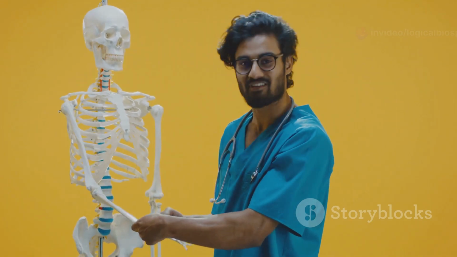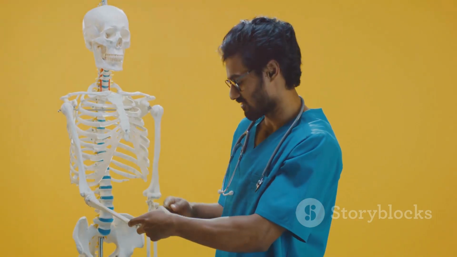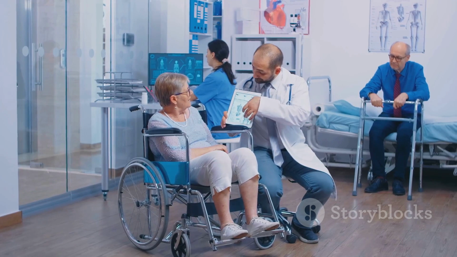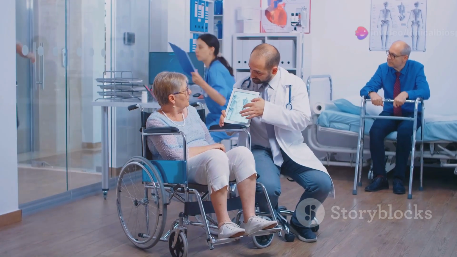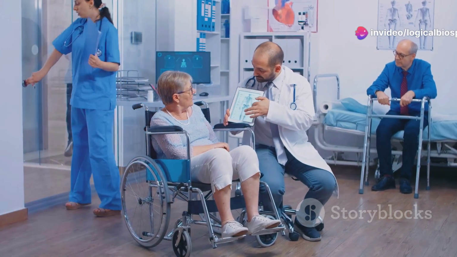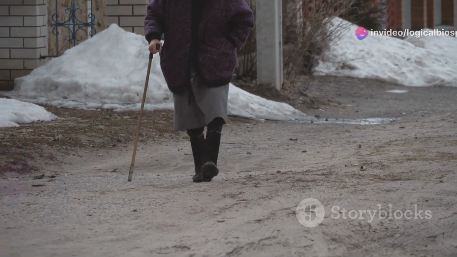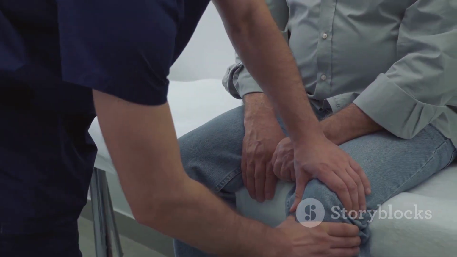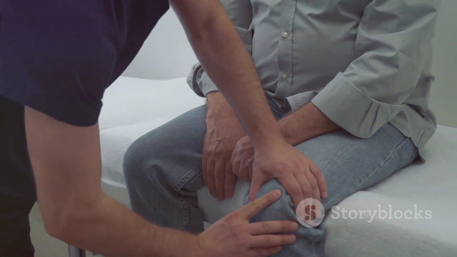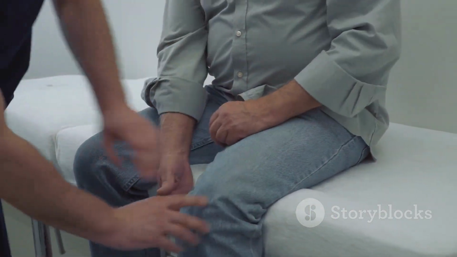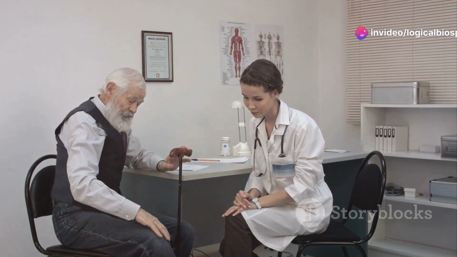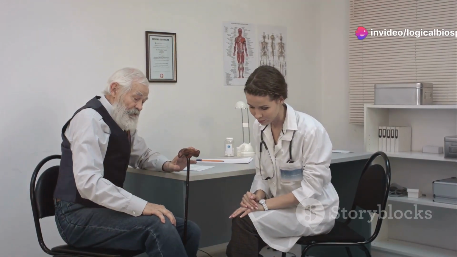Common skeletal disorders. Several disorders can affect the skeletal system, including first, osteoporosis, a condition characterized by weak and brittle bones due to a decrease in bone density. It is most common in older adults, especially postmenopausal women. Next, arthritis, inflammation of the joints leading to pain, swelling, and reduced mobility. The two main types are osteoarthritis, caused by wear and tear, and rheumatoid arthritis, an autoimmune disorder.